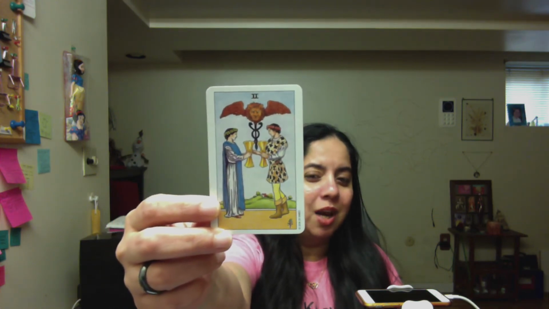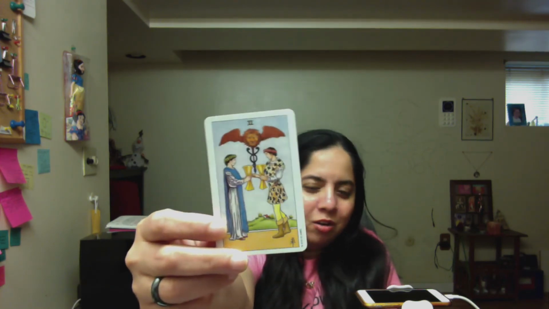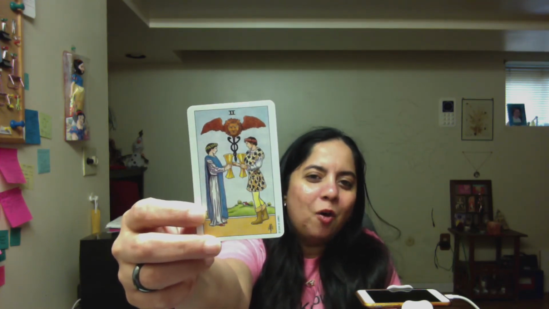See, the cards don't lie. You will reconnect. Now, 2 of Cups is boy meets girl or girl meets boy. It's basically a card of connection. But in this card, you don't just see the cups. You are also seeing the caduceus, which is about healing, and this lion, which represents the fiery, passionate energy of Leo.